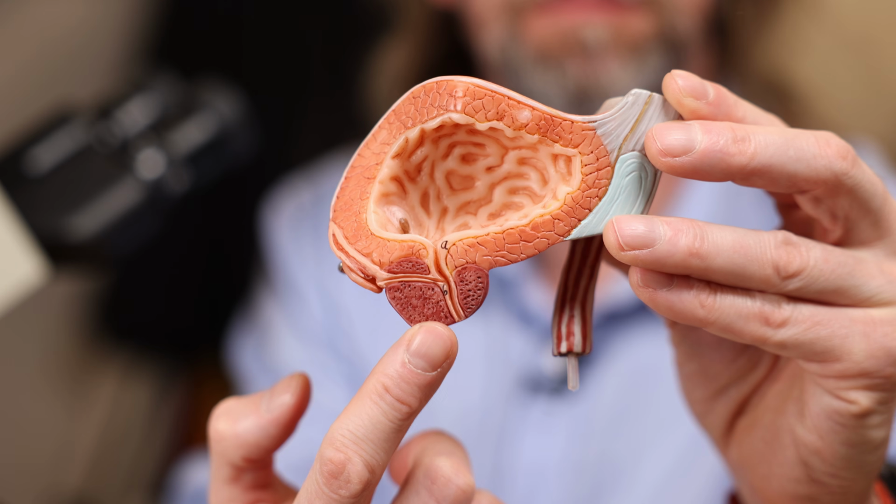And right there you've got the internal urethral sphincter. That might make it difficult to actually open the internal urethral sphincter properly to fully empty the bladder, and pushing on that sphincter can give a sensation of urgency.